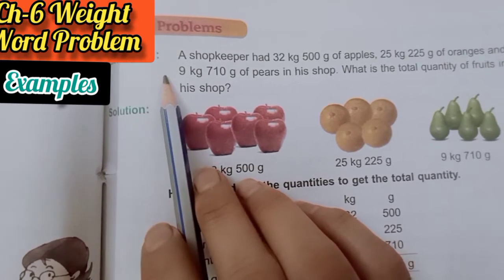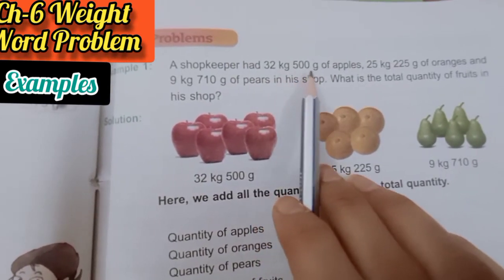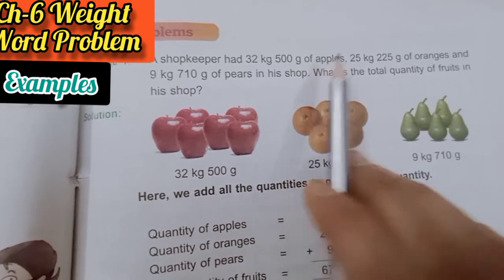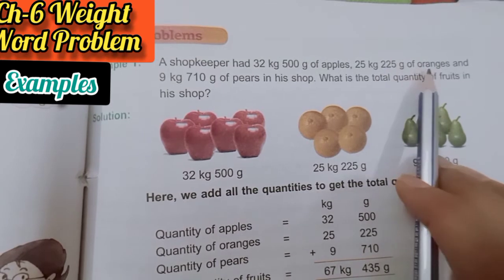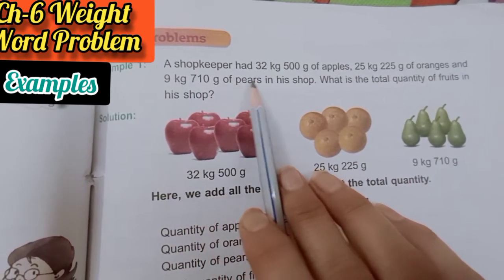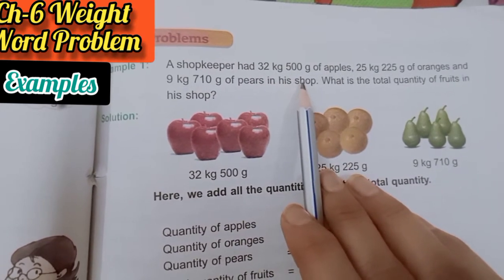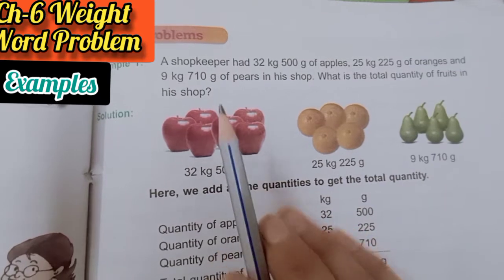Example number 1. A shopkeeper had 32 kilogram 500 gram of apples, 25 kilogram 225 gram of oranges and 9 kilogram 710 gram of pears in his shop. What is the total quantity of fruits in his shop?